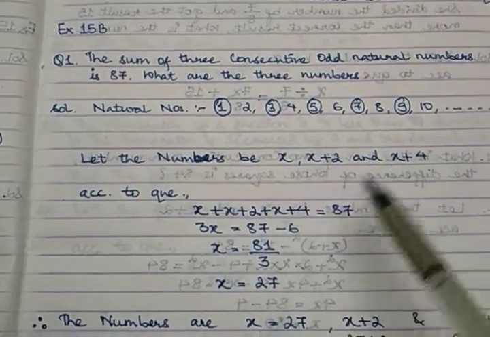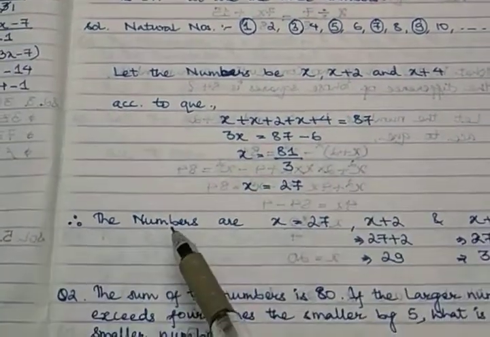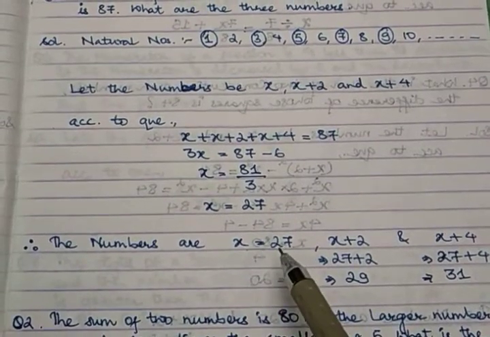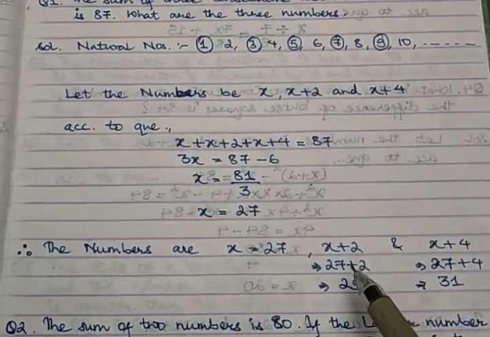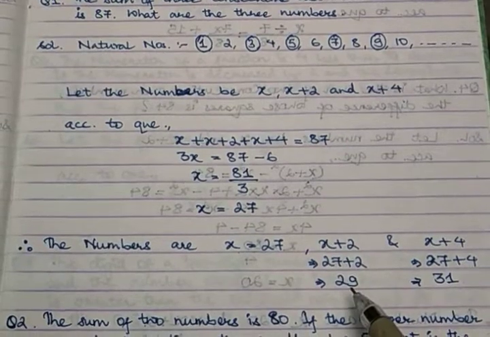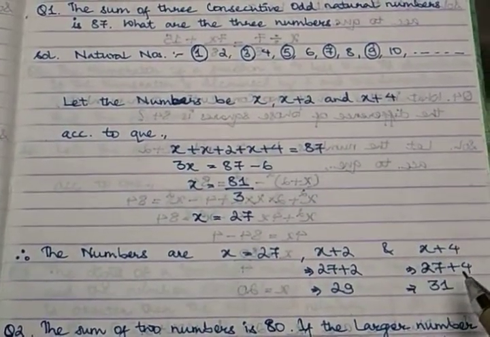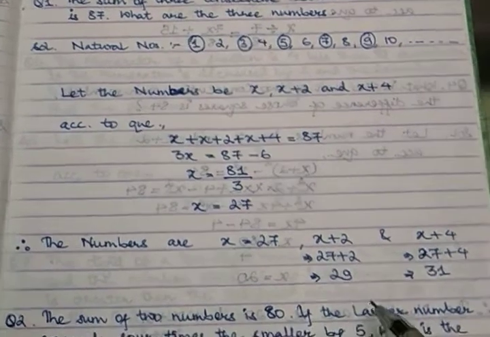X plus 2 and x plus 4, isn't it? So therefore I have written, see, one of the numbers was x, so x equals 27. Another number was x plus 2, that is 27 plus 2, that is 29. And the third number was x plus 4, that is 27 plus 4 equals 31.